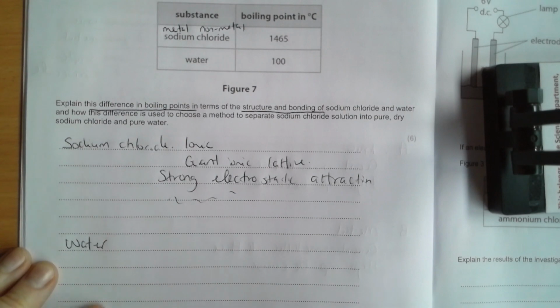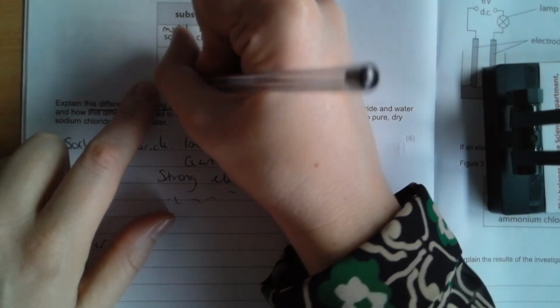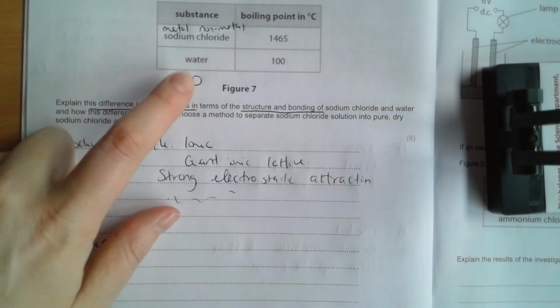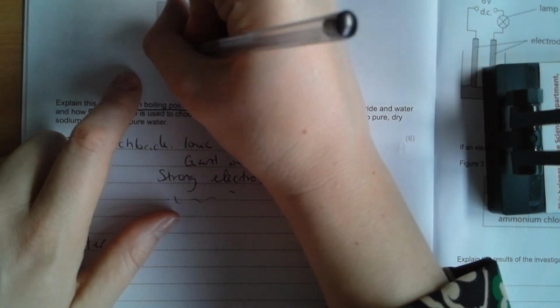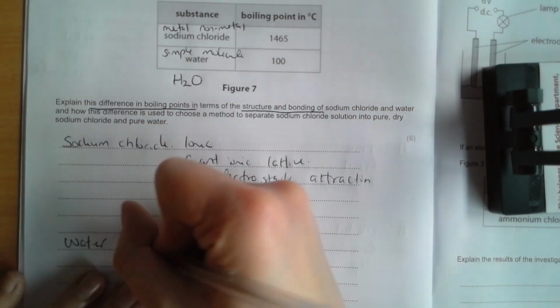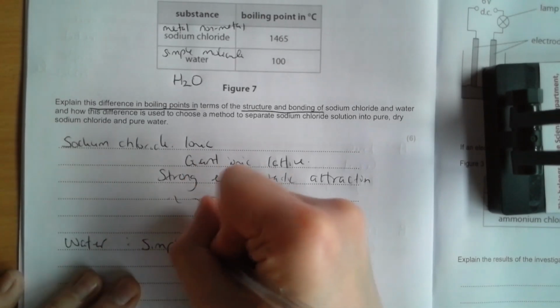Water has a much lower boiling point, so you need to be able to explain why. If we look at water, water is obviously H2O. Okay. Hydrogen's a non-metal, oxygen is a non-metal. Water is just a simple molecule. Okay. So water is a simple molecule.